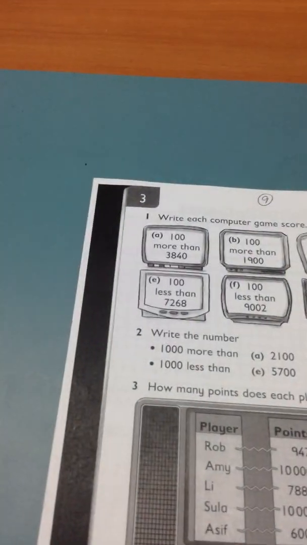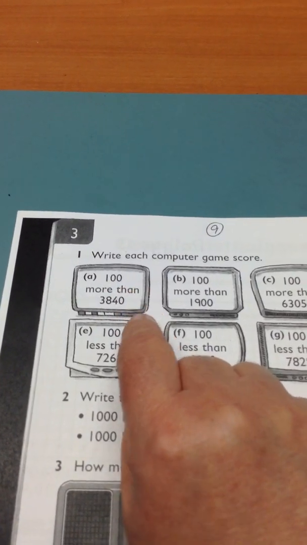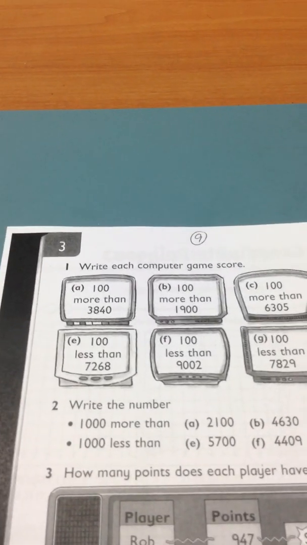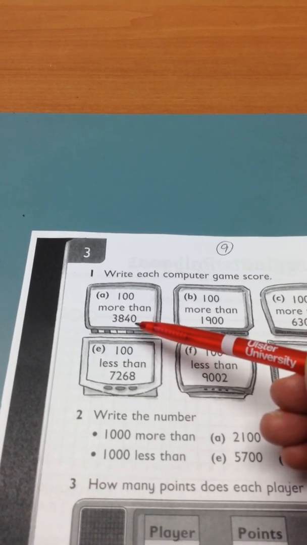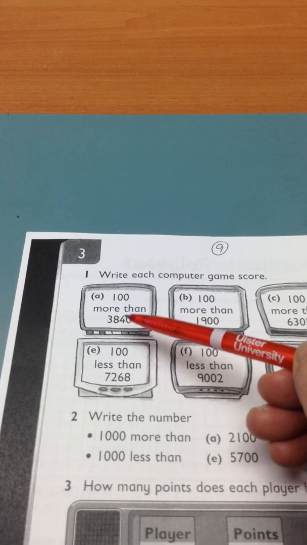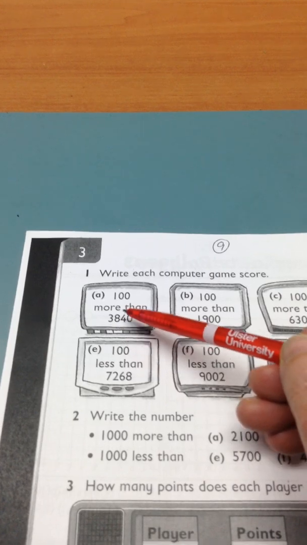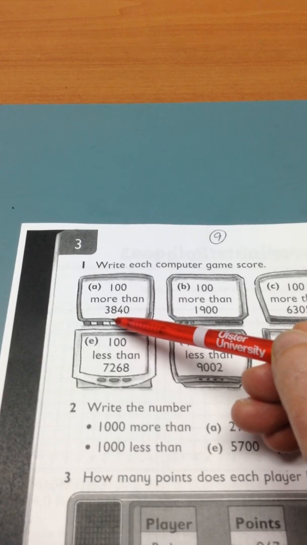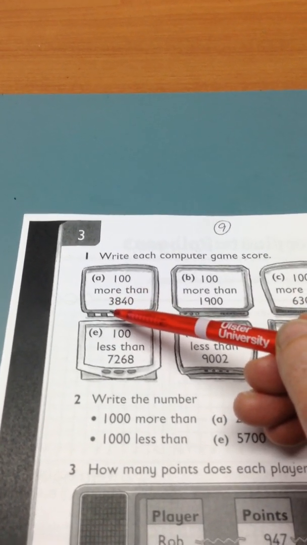So let's have a look at the maths quickly. Today we are looking at 100 more or 100 less than numbers. And remember, when you are adding on or taking away 100, the units number does not change. The tens number does not change. It is the hundreds number that changes. And if you're adding on 100 and that hundreds number is a 9, then not only will the hundreds number change, but your thousands number will change as well.